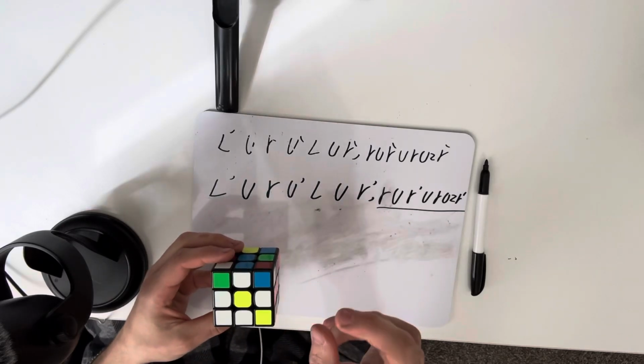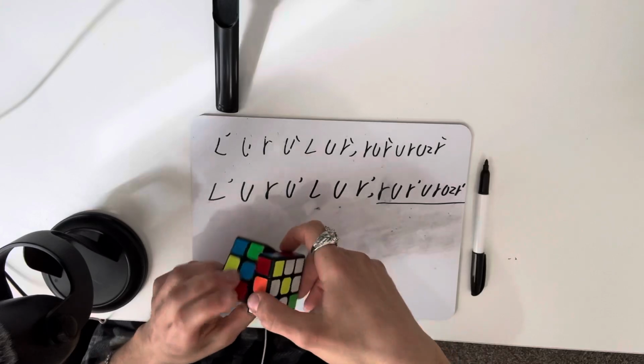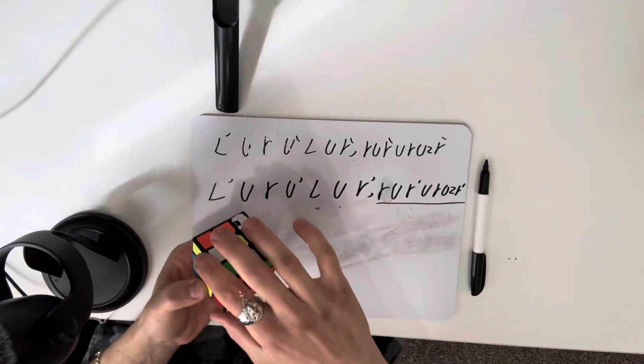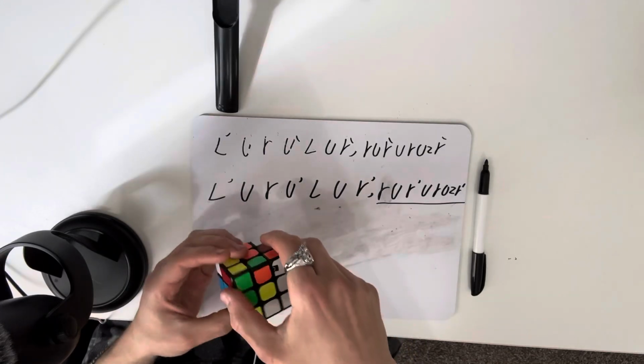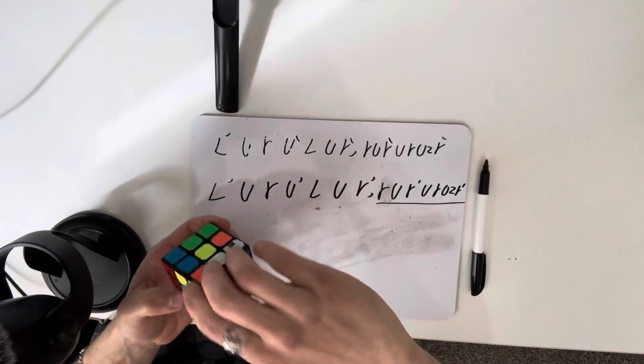You make that daisy. Then you move the orange edge, top of the orange, move it twice, down to the bottom. Blue on top of the blue, down to the bottom. Green on top of the green, down to the bottom. Then the red on top of the red, down to the bottom.